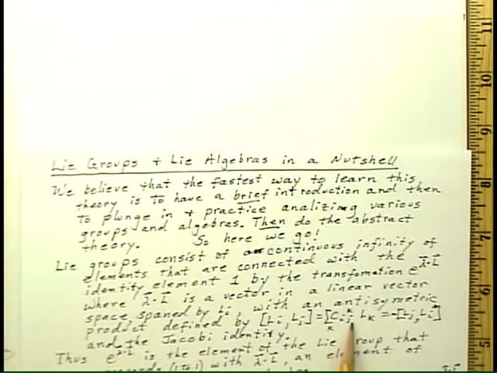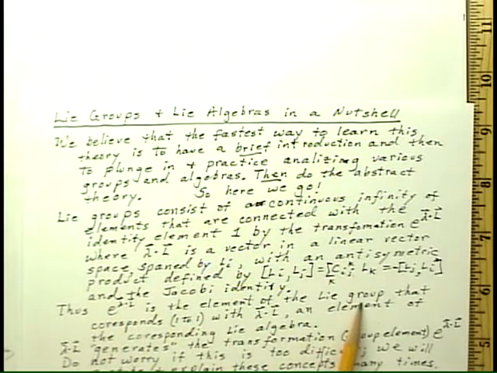These objects right here are constants called the structure constants of the Lie algebra, and they tell us everything we really need to know about this algebra. Everything is really buried in that particular set of constants. Thus, e to the lambda times L is the element of the Lie group that corresponds 1-to-1 with lambda dot L, an element of the corresponding Lie algebra. So there's a 1-to-1 correspondence between the elements of a Lie algebra and the elements of a Lie group.